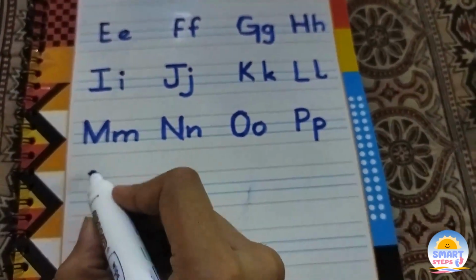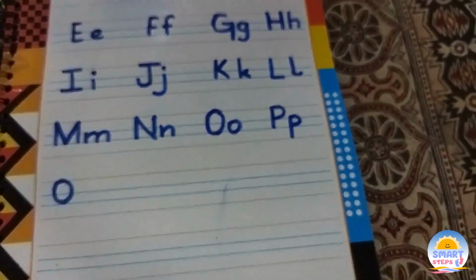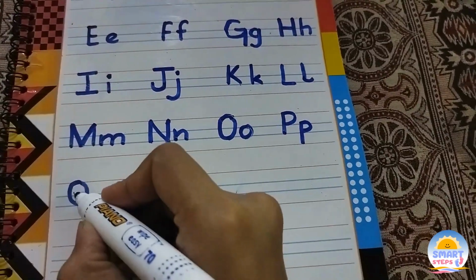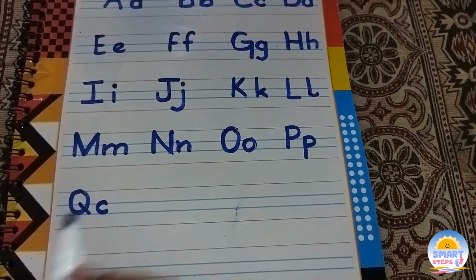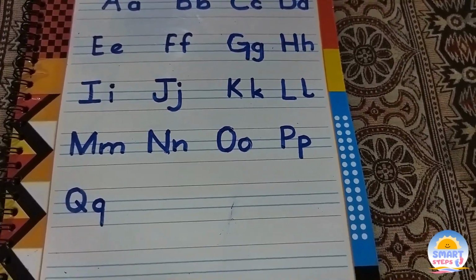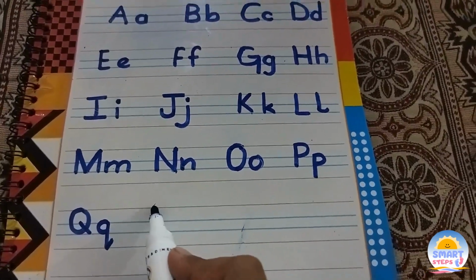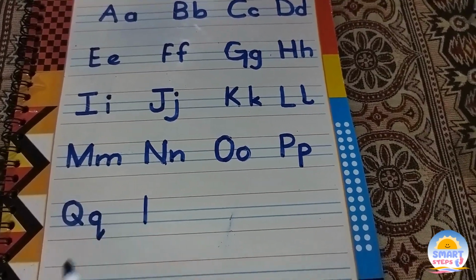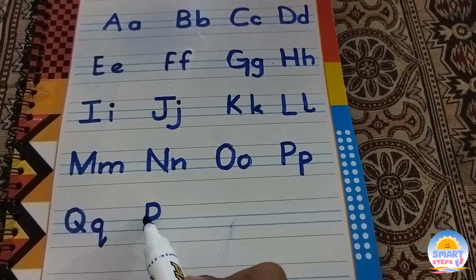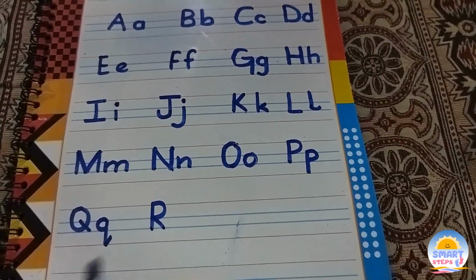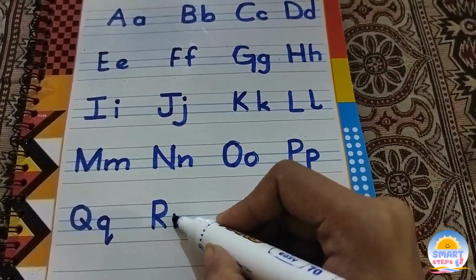For Q, make an O from top to bottom and draw a slanty line from middle to bottom. Lowercase q, draw a C, a standing line from middle to below bottom, and a hook. R, a standing line from top to bottom, a curve from top to middle, and a slanty line from middle to bottom. Lowercase r, a standing line in the middle and make a curve on upside.